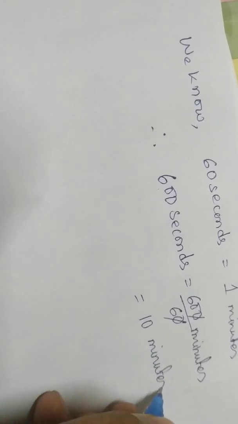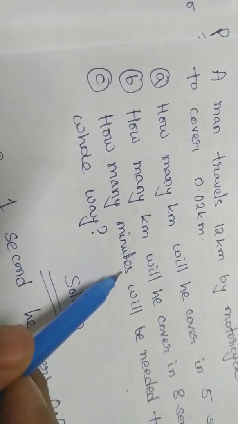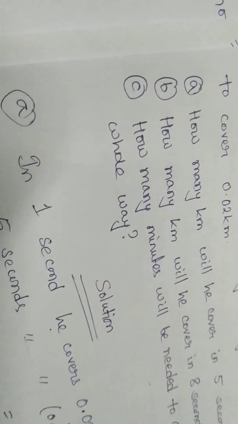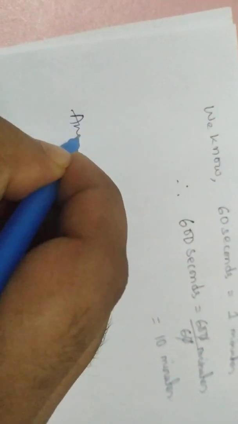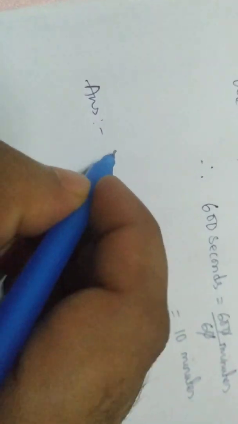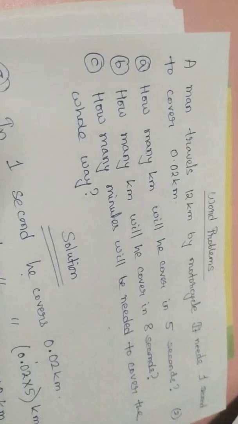So actually, to cover this 12 kilometers, how many minutes will be required? He will require 10 minutes. So my answer is, to cover the whole way, he needs 10 minutes. Okay. Alright, so this is one problem which we solved.